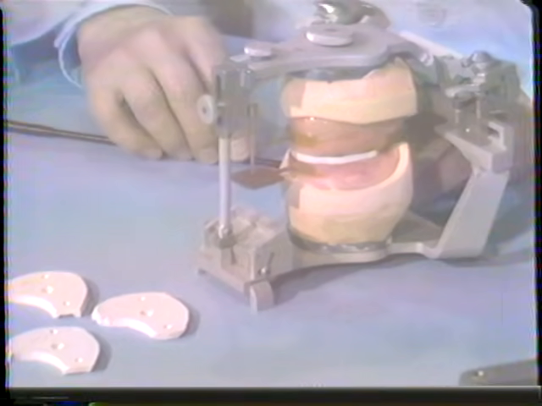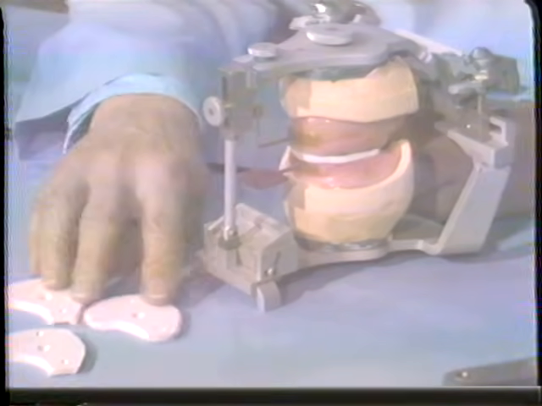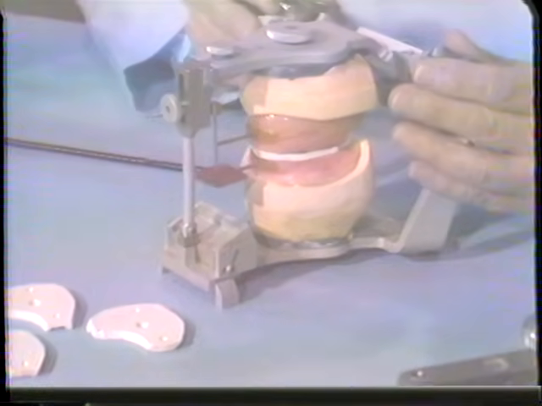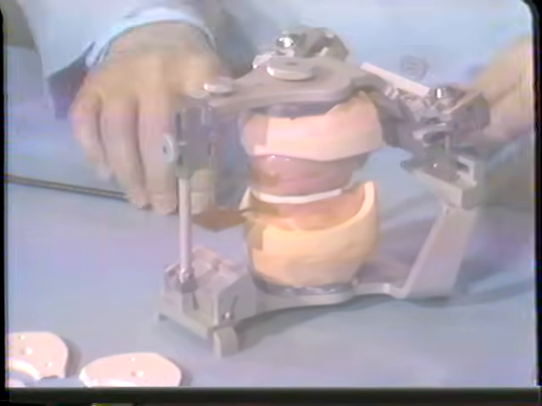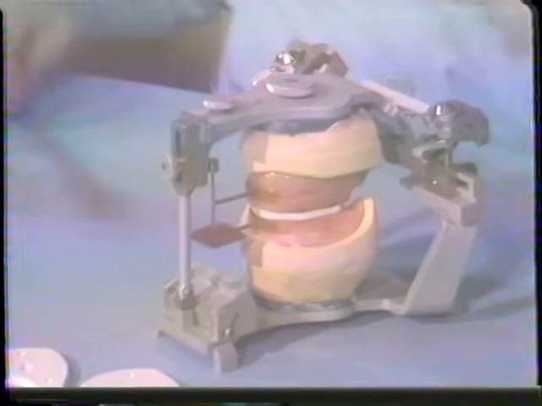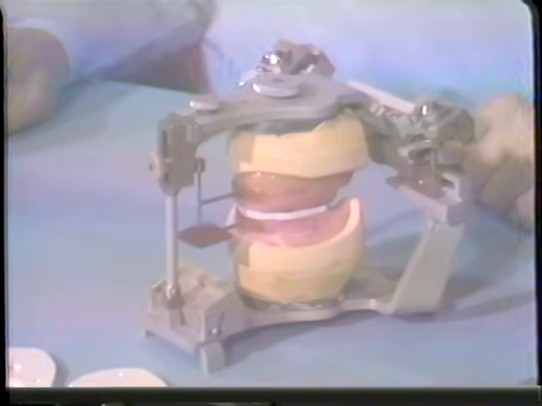However, again, it's a matter of getting more information from the patient with these lateral records, the right and left lateral records, and if we can set the instrument guides to these positions, then again we have more information recorded from the patient and transferred into the instrument. And we hope that we come out with a little better balanced occlusion in the end result.